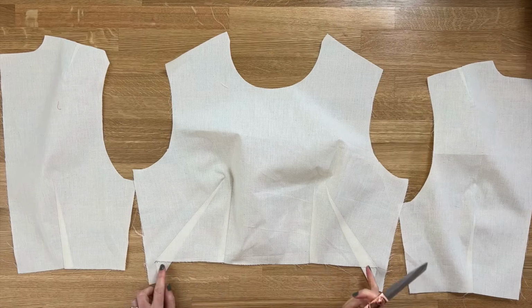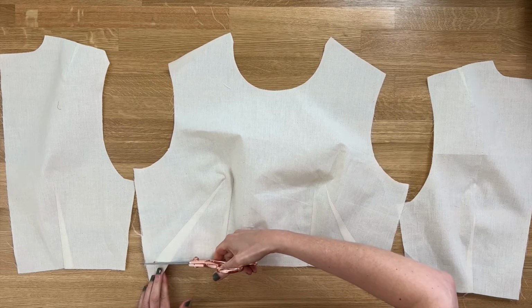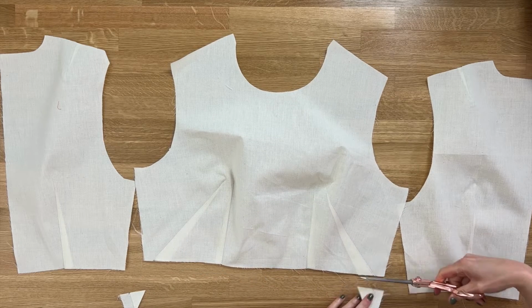Lovely. At this point you have got a little bit of excess down at the bottom, so you can just snip that off now. And the same on this side.